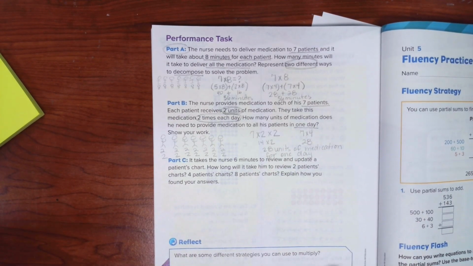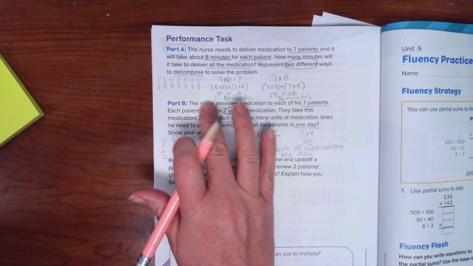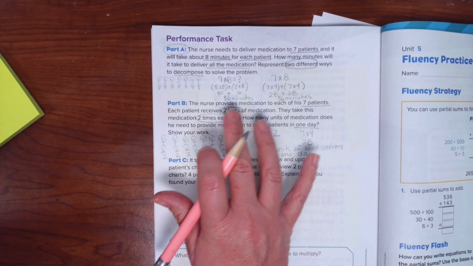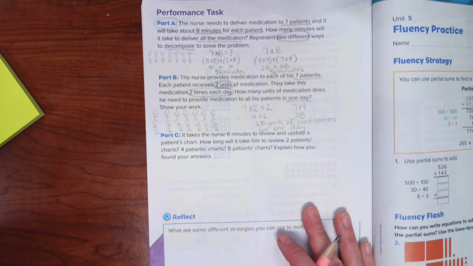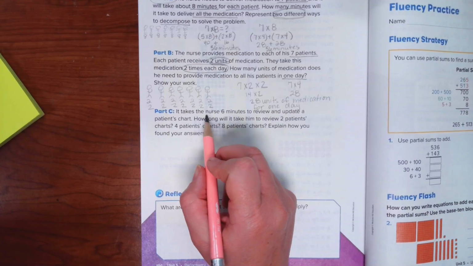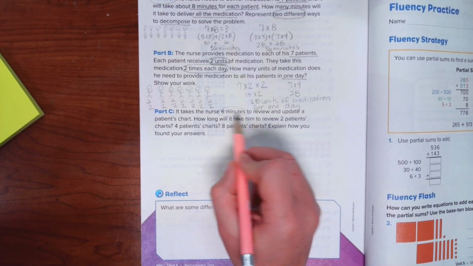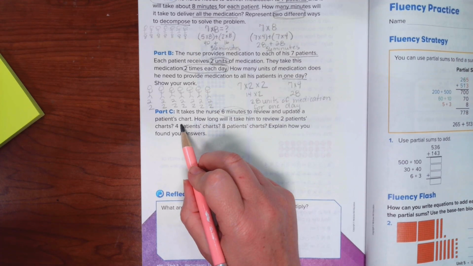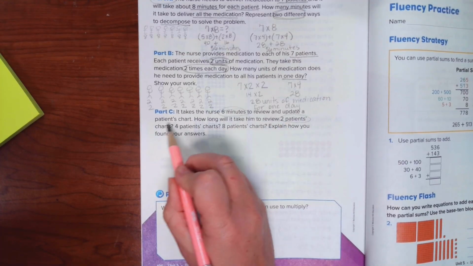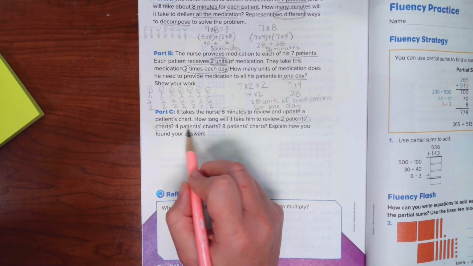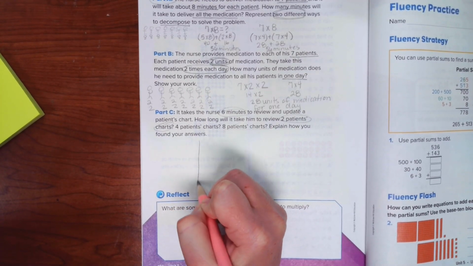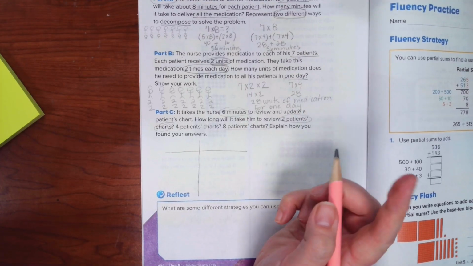Alright. Now, this would be a nurse that would be doing this, right? Because it says a nurse or a doctor or a nurse's aide. They might even get the medicine ready. This is real life. This is what you're going to be faced with when you grow up. It takes the nurse 6 minutes to review and update the patient's chart. How long will it take him to review 2 patients' charts? Oh, look, and then it's 4 patients, then it's 8 patients, and explain. Ooh, I love these because I love doing charts. And we find the patterns, don't we?